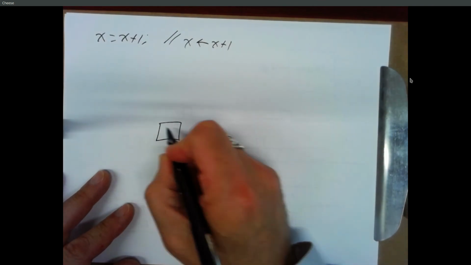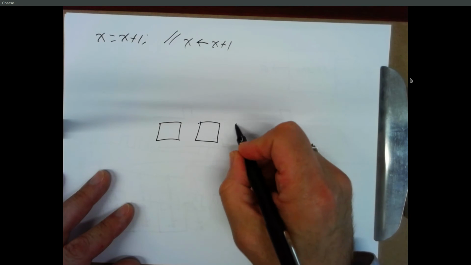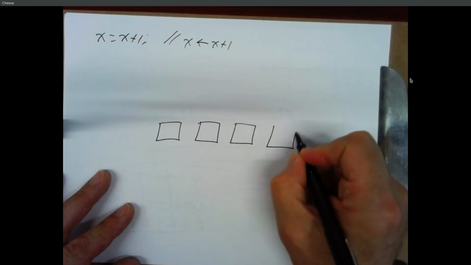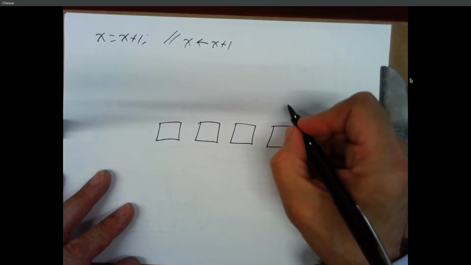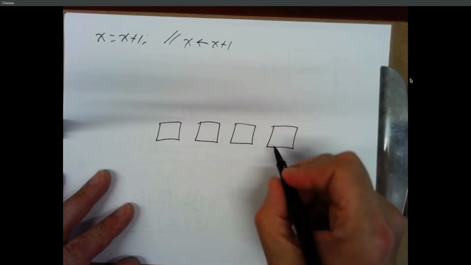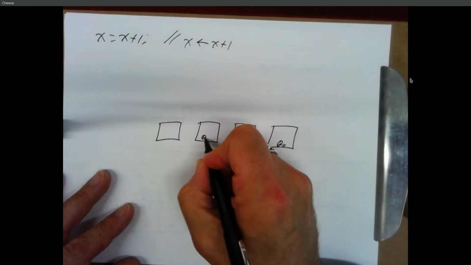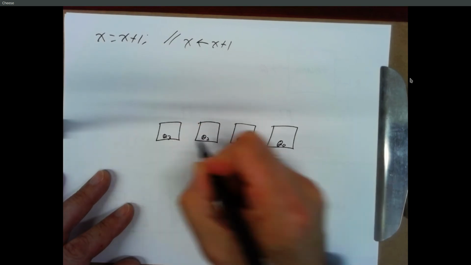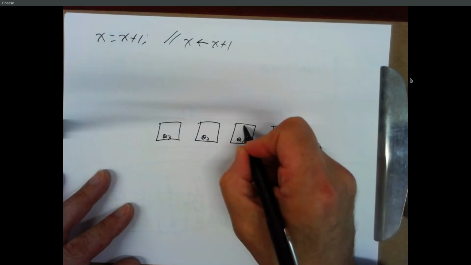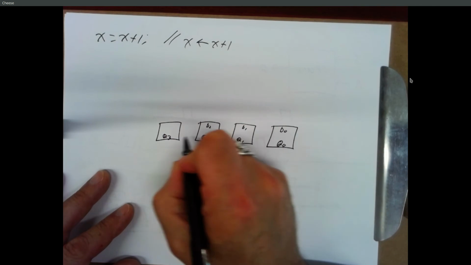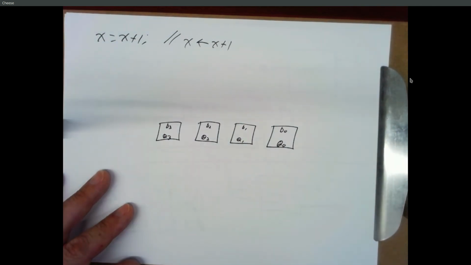and so let's store it in a register. So we're going to have Q0, Q1, Q2, Q3, and 4 inputs, D0, D1, D2, D3.